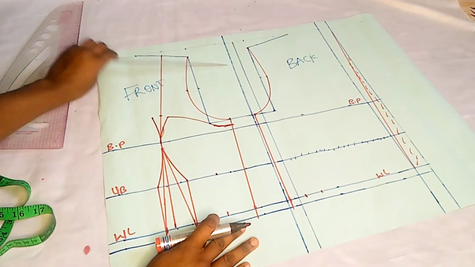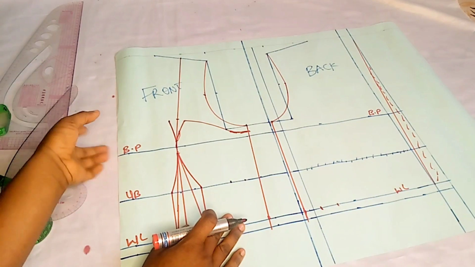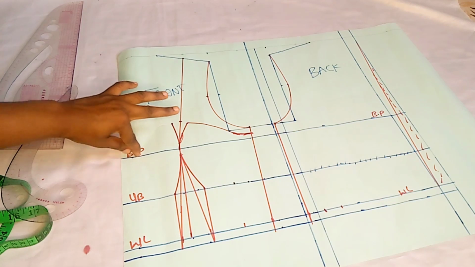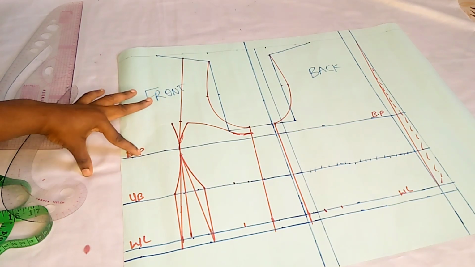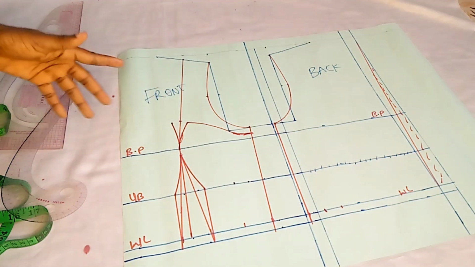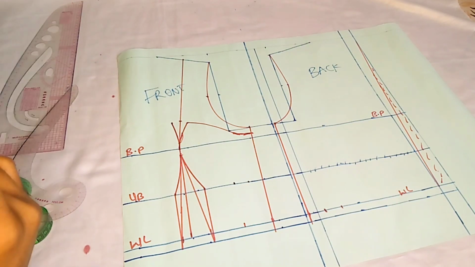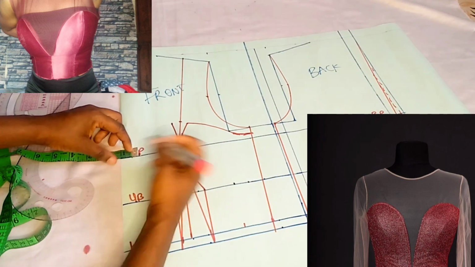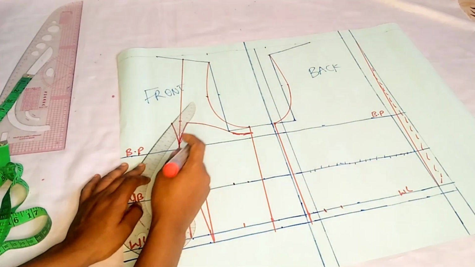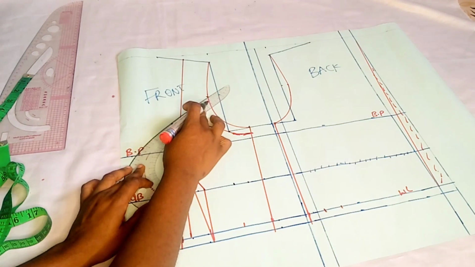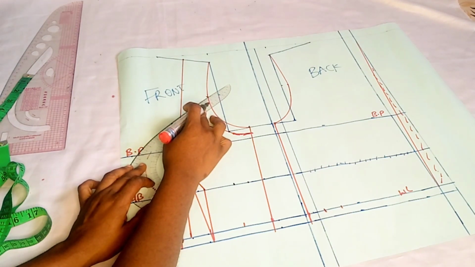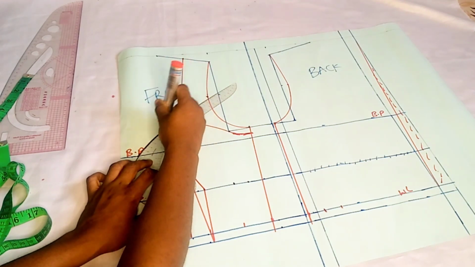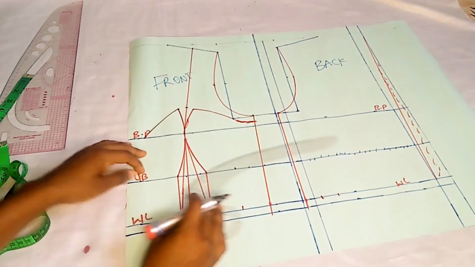For this side now, on the bust point, you're going to determine how wide you want it. As you can see, the one that I made is wider than the one on the picture, so it all depends on you. I used 1 inch, but you can use 0.75 or half an inch. If you use 1 inch, when you open it up, it's going to be 2 inches. If you use 3/4, when you open it up, it's going to be 1.5. So I used 1 inch and I'm going to connect like this. Did you see the way I'm going to connect it?